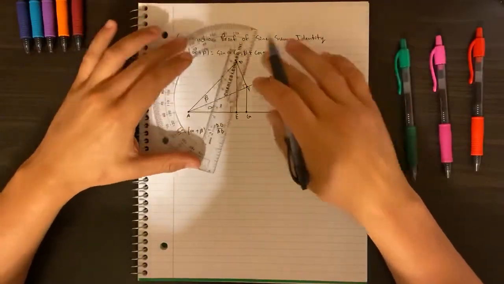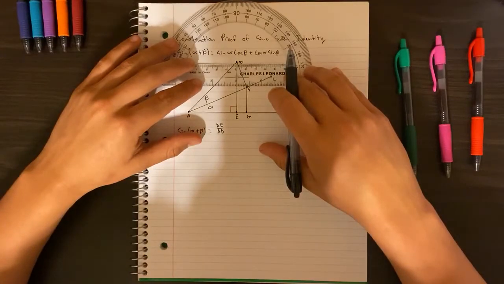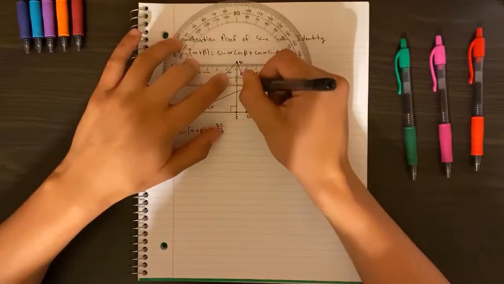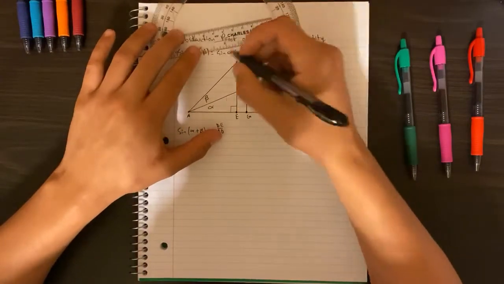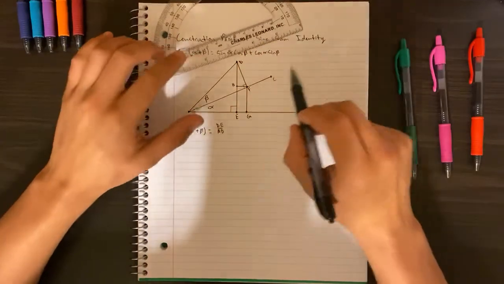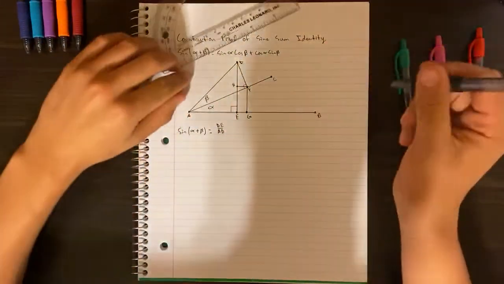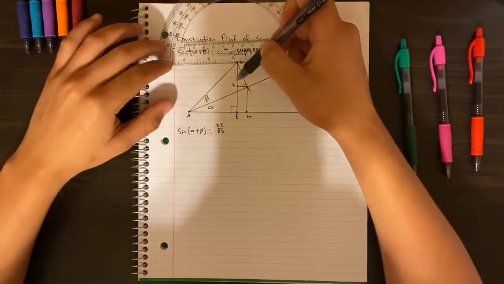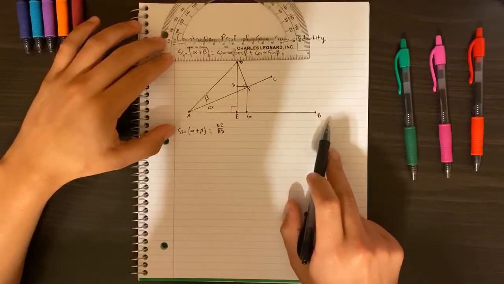And we're going to draw another line from point F perpendicular to line DE. And we're going to call this point H. So right now, we can notice that line HF is parallel to line AB.